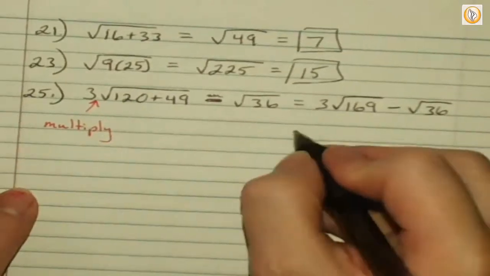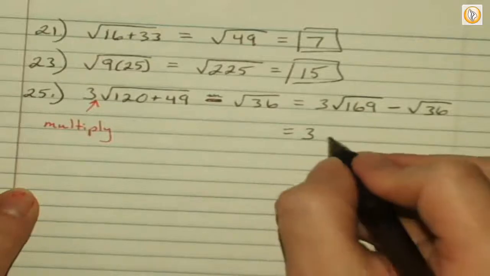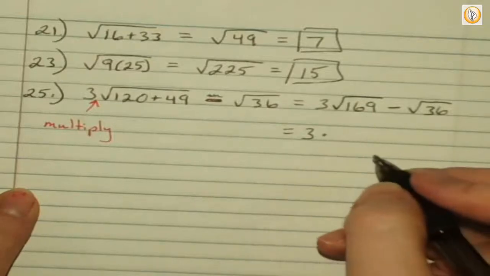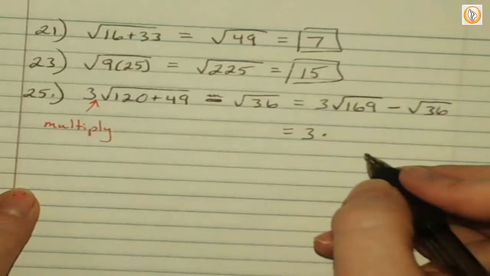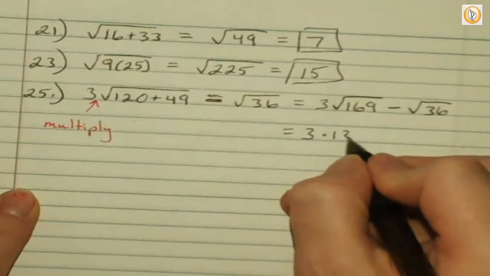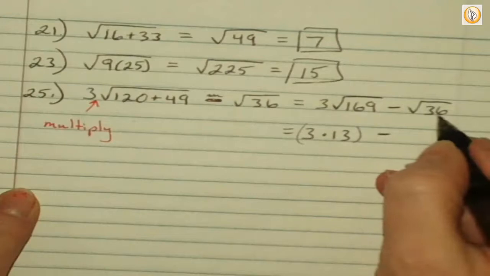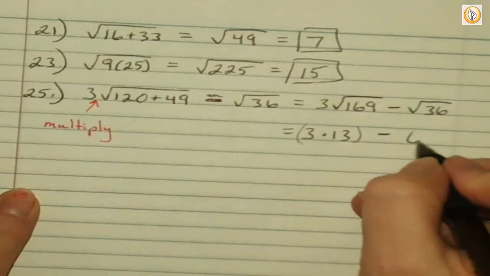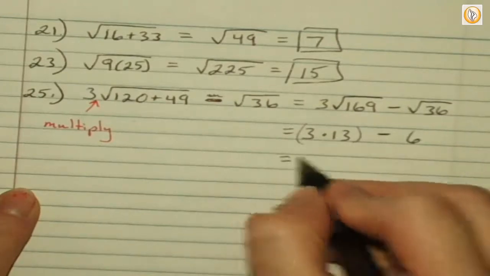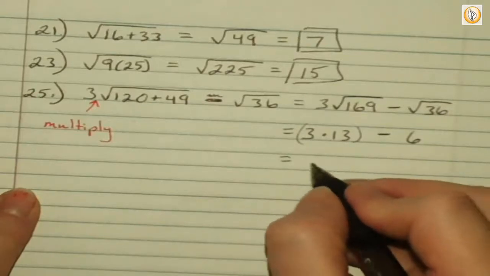All right. Now, Joanne, what is the square root of 169? 13. Yes. So 3 times 13 minus what's the square root of 36? 6. Okay, so Joanne, what is 3 times 13? You can do it on your paper.